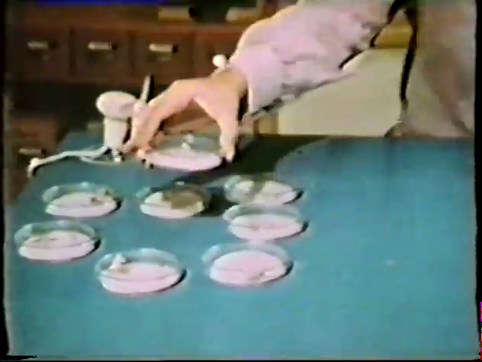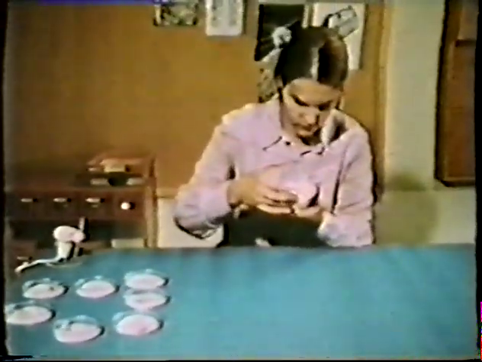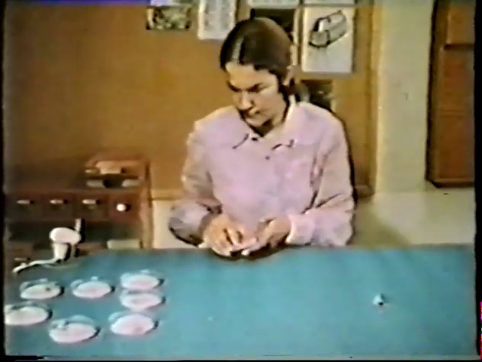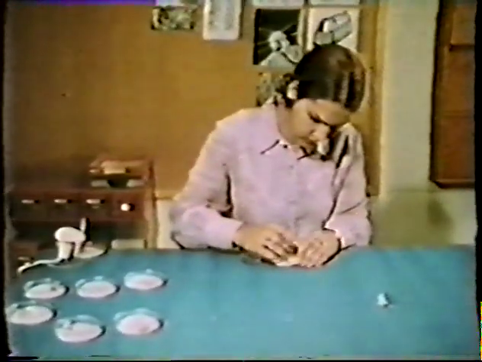Here's an experiment. In this dish is a newly hatched male. And here, a newly hatched female.